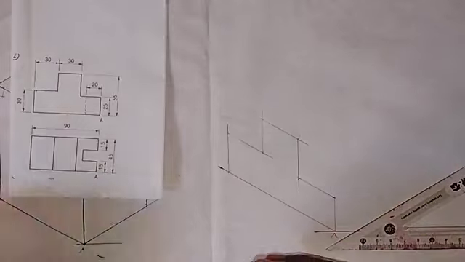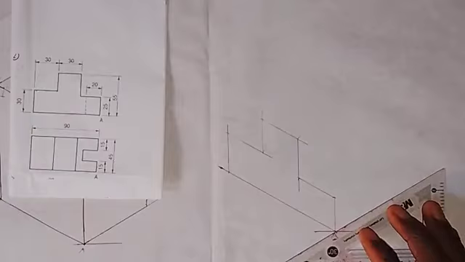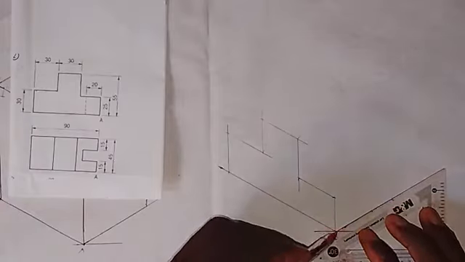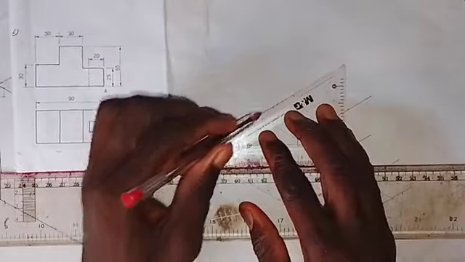So what I'm going to do now is come to this point here and draw a line in this direction. We come up here to this point, and we also draw a line in this direction like this. Then we come to this point, and we also draw a line in this direction, coming to this point up here. We also draw a line from this point in this direction. Then we come to this point here and draw a line in this direction. Then come to this point and draw a line from here in this direction.